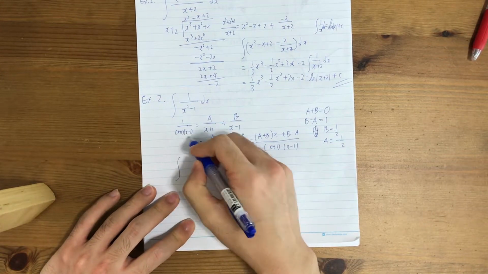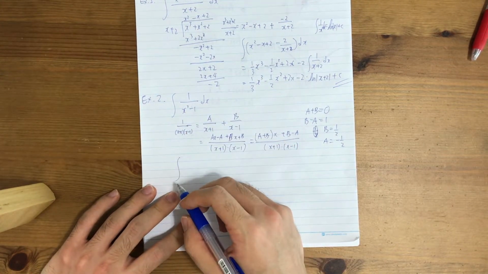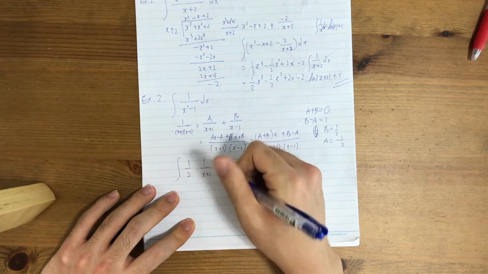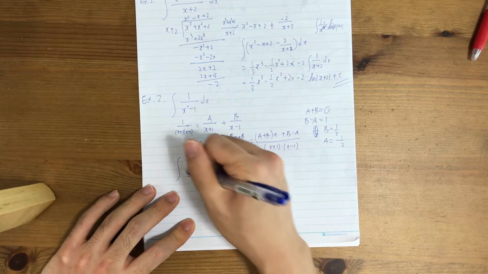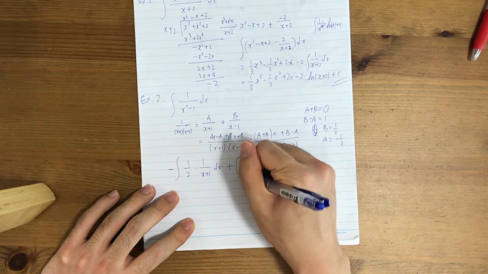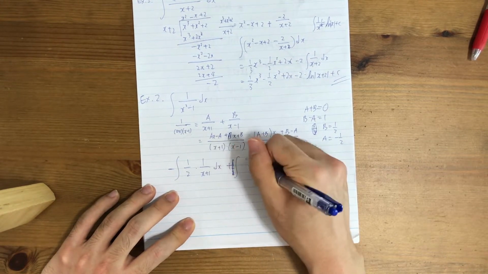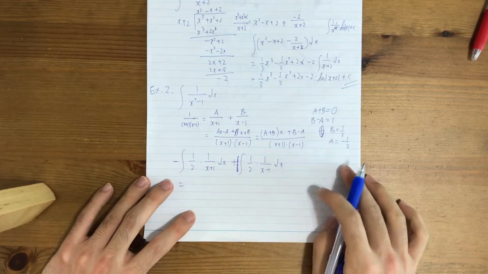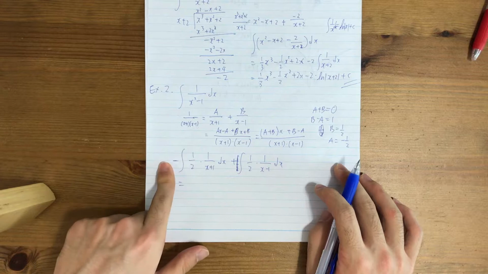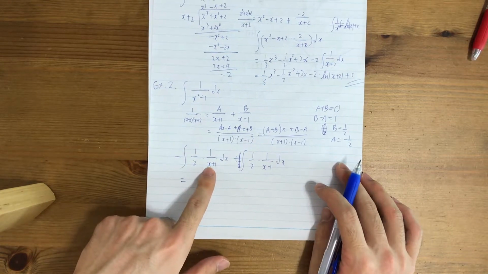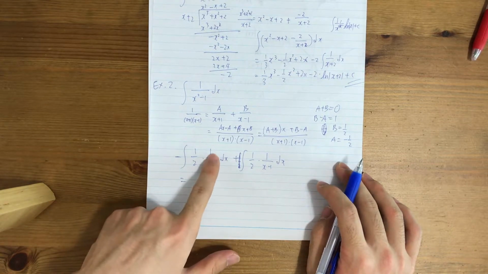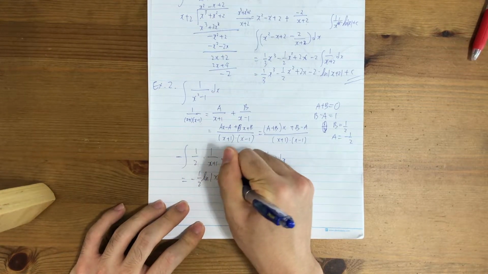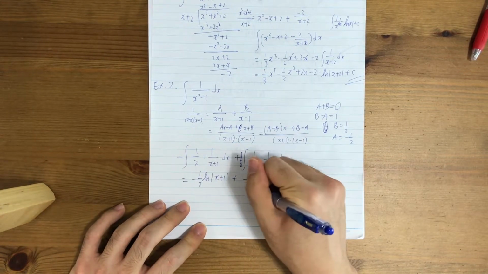So that means this fraction quotient can be written as... and again, the constant, we move it out, and we see that the derivative of the denominator is 1, right? So we can directly use ln. And same thing for this.